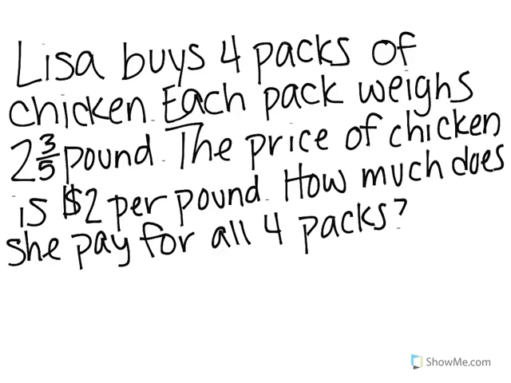Here's another word problem. Lisa buys 4 packs of chicken. Each pack weighs 2 3/5 pounds. The price of chicken is $2 per pound. How much does she pay for all 4 packs? This is actually a 2-part word problem. The first thing we're going to do is find out how many pounds of chicken she's getting altogether.